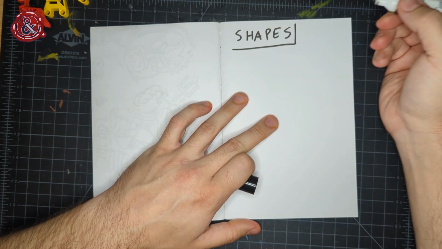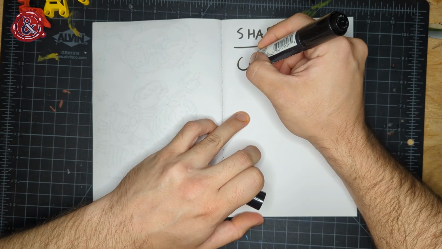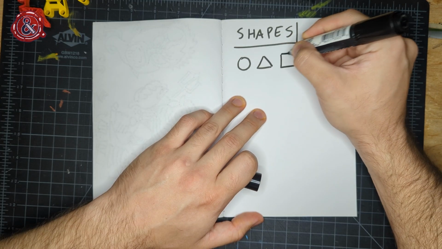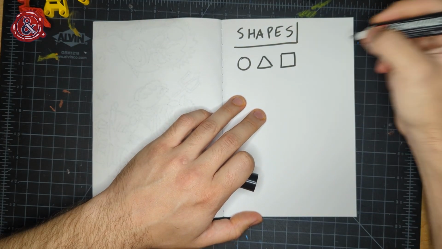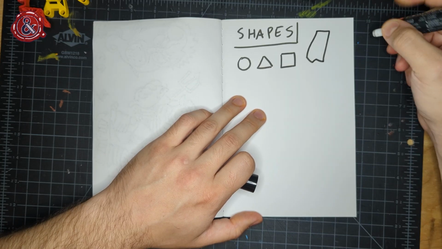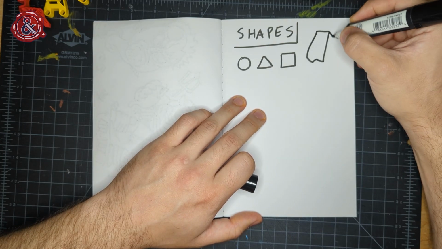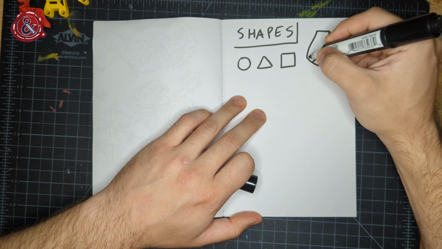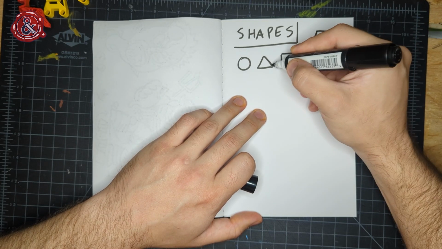Now, you could be thinking simple geometric things like circle, square. You can build a lot of stuff with very simple shapes.